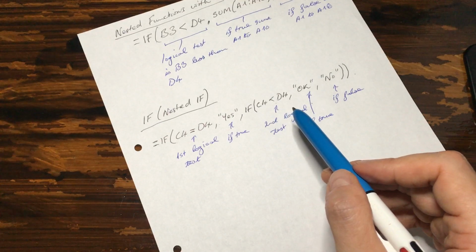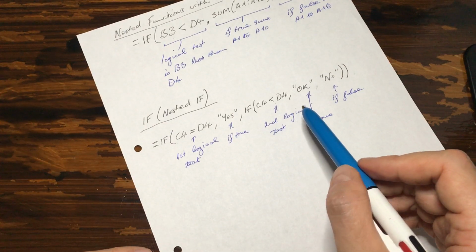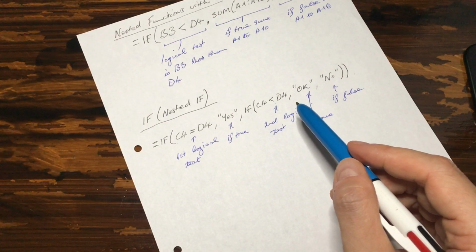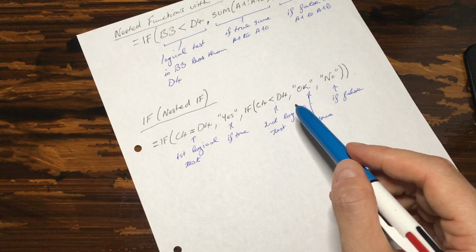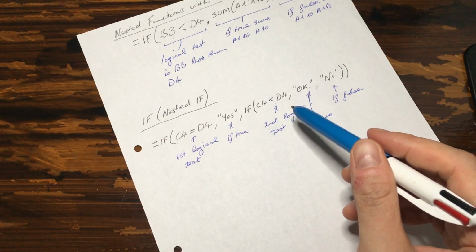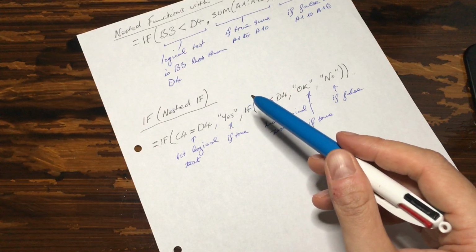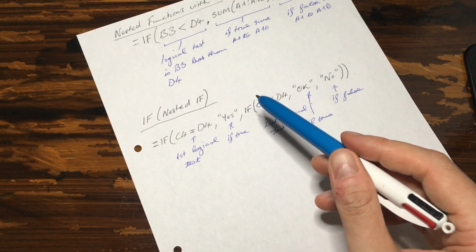Now the other one that we will want to do is COUNTIF, and the COUNTIF function is really very similar to the one that you have with COUNT and the one that we've got for IF. Okay, so it's kind of mixed between the two.